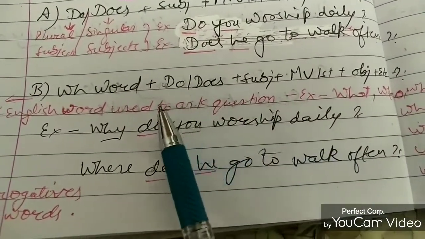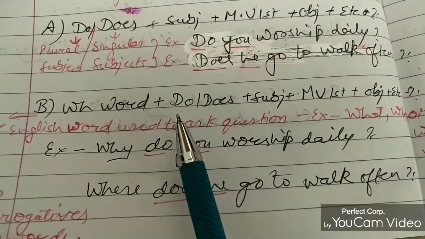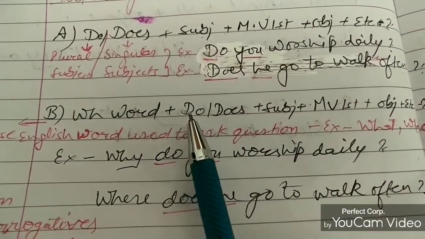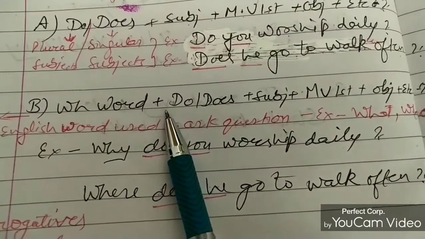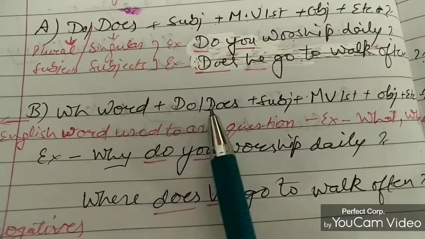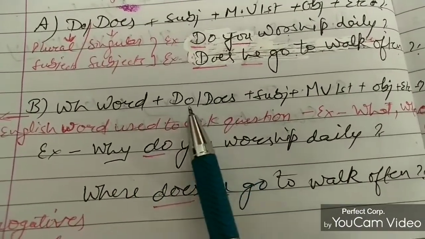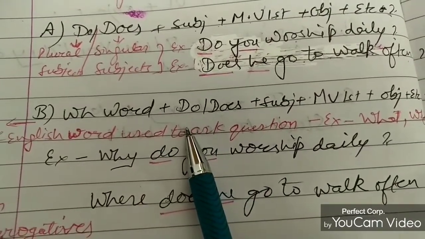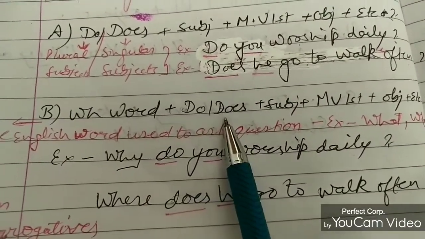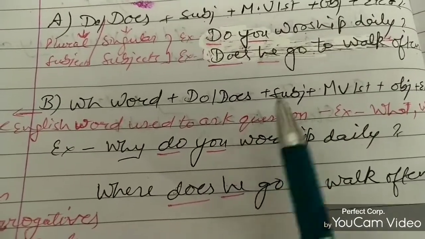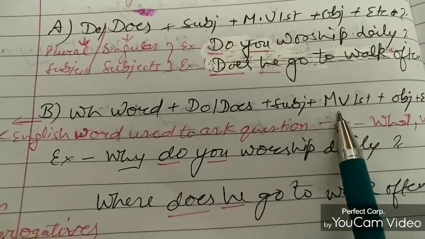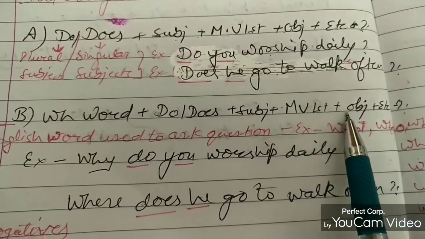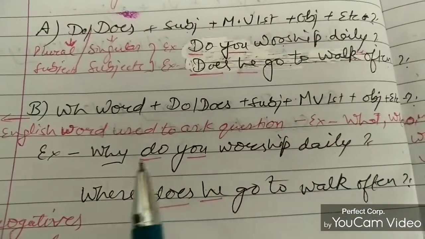So how can we write an interrogative sentence starting with a WH word in present indefinite tense? Let's see the structure for this. WH word plus do or does. Again, do with a plural subject, does with a singular subject, plus subject plus main verb first form plus object followed by a question mark. Now see the example.